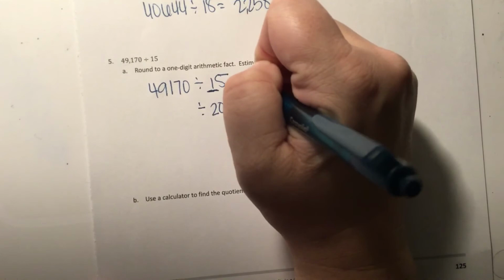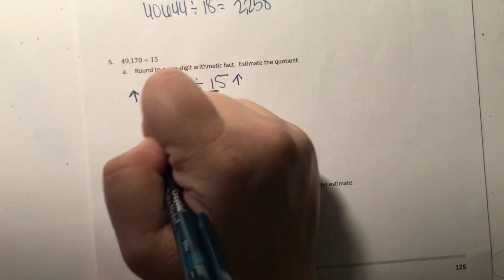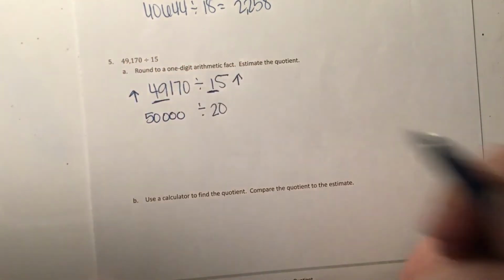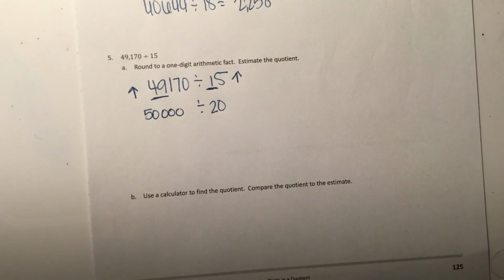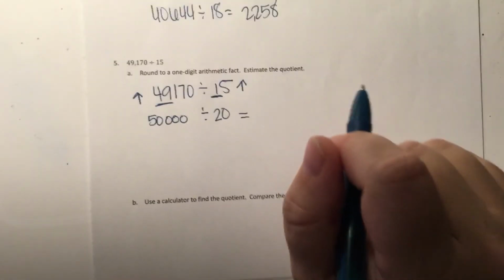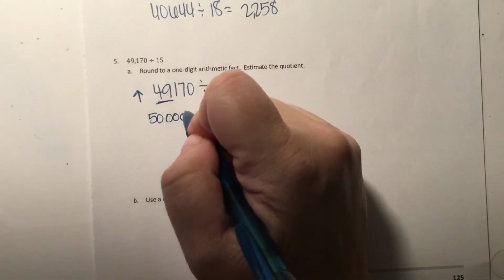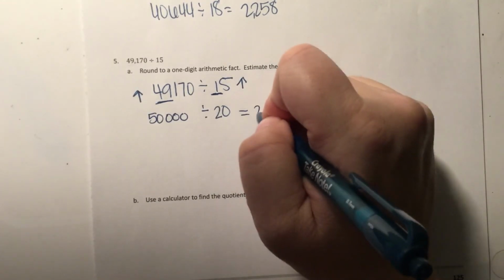If it were me, I would go up because it's 15, right? This is 49. I would go up to 50. Yeah, personally, if it were me. So guys, I mean, we can do this in our head. 50,000 divided in half, or 5,000 divided in half, technically, right? Be 2,500, right?